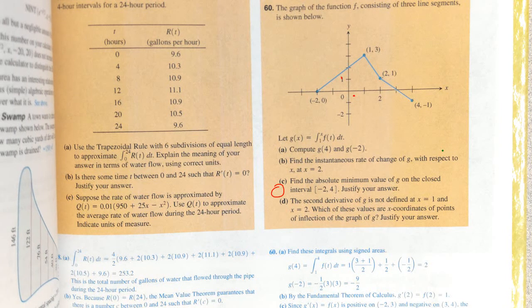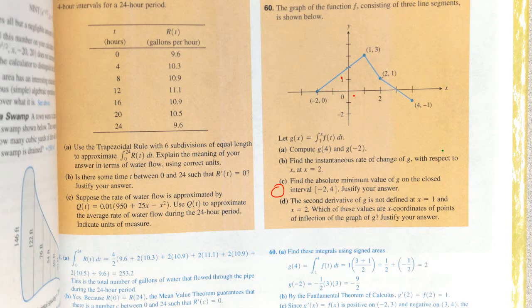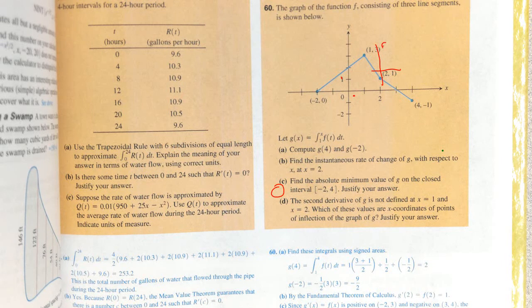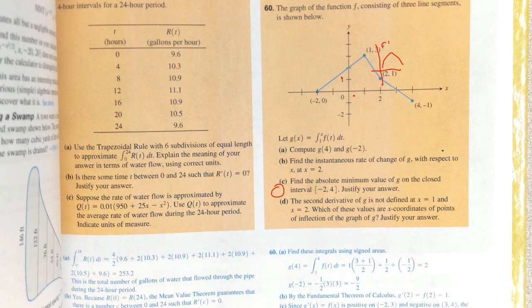Changes in concavity will result when there is a change from increasing to decreasing or decreasing to increasing in the derivative, right? So if you've got a graph of f prime, so here's my f prime graph, and you go like this, that is going to end up being an inflection point because it's going to be a zero of the second derivative where there is a change from increasing in the derivative to decreasing in the derivative.